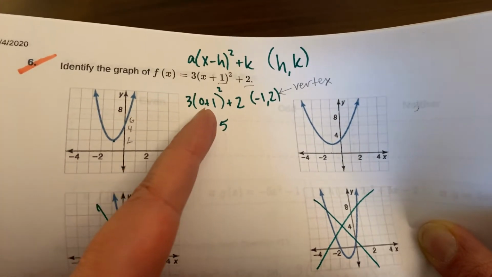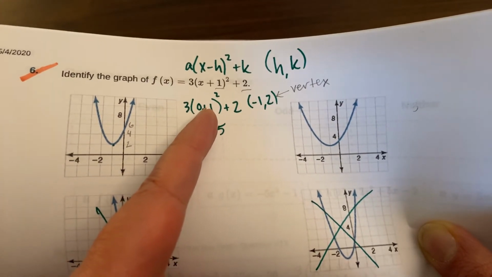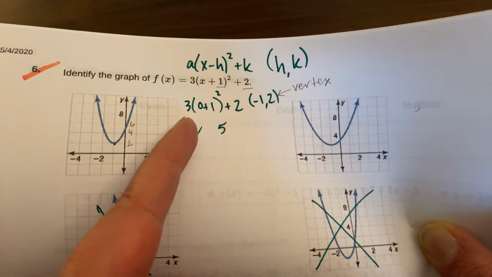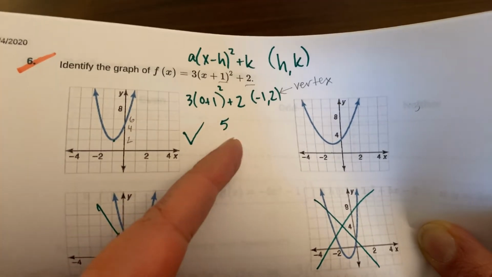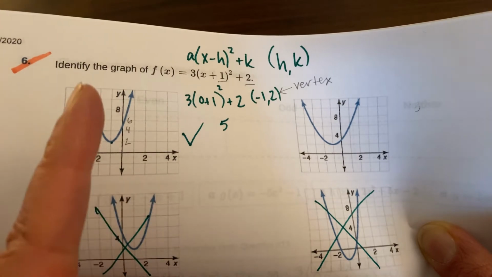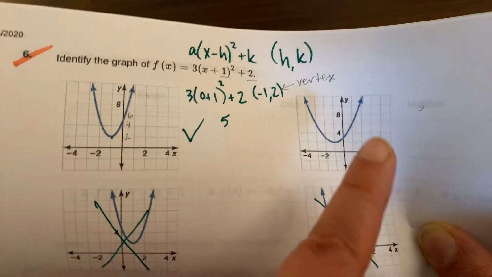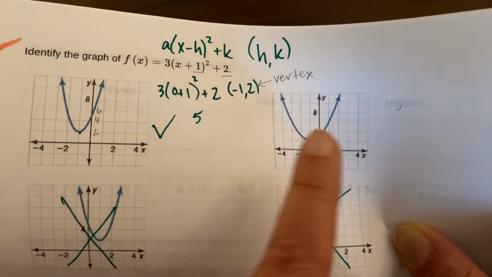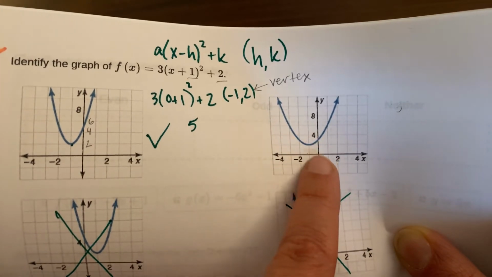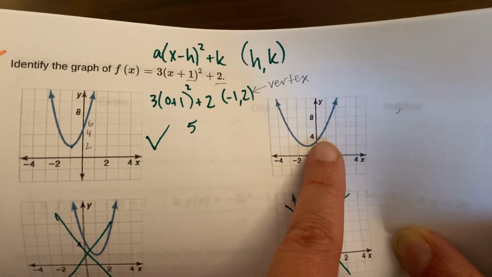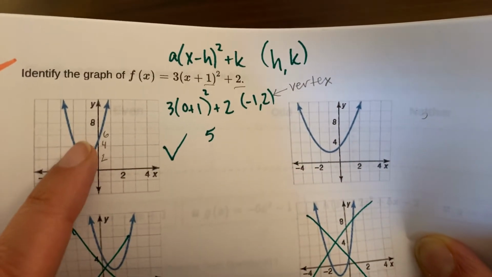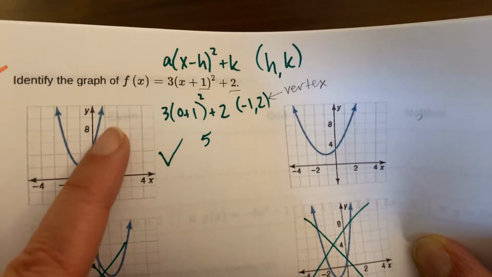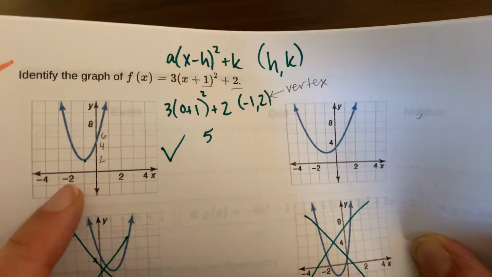So 0 plus 1 is 1, and 1 squared is 1, so 3 plus 2 is 5. So it's crossing the y-axis at 5. If you're down to these two graphs, this one is crossing at 3 and not 5, so that is not our answer. This one is crossing the y-axis at 5, so this one is our solution.